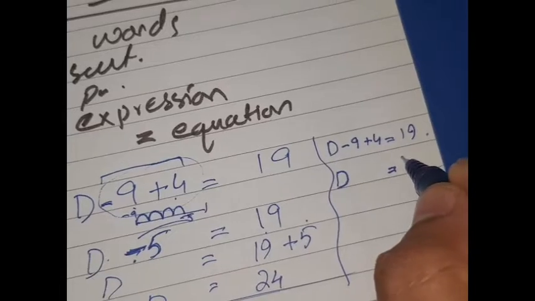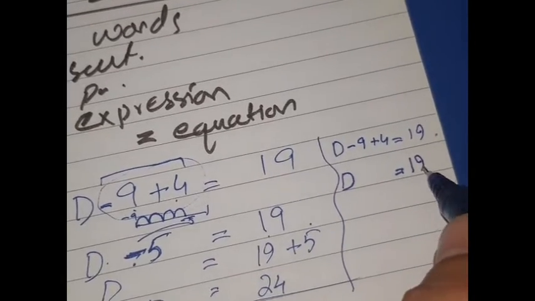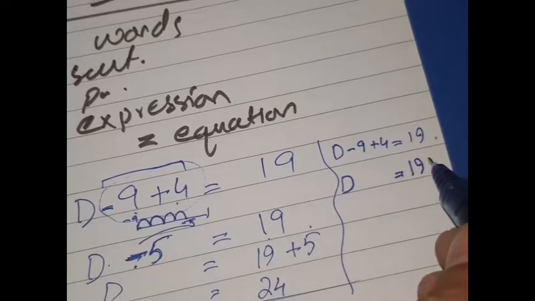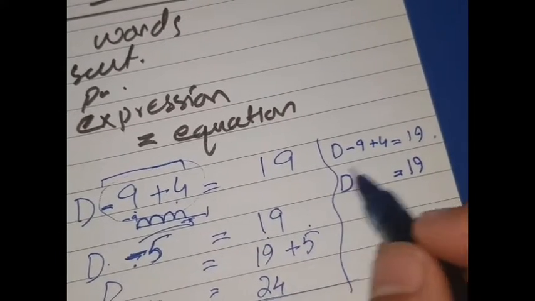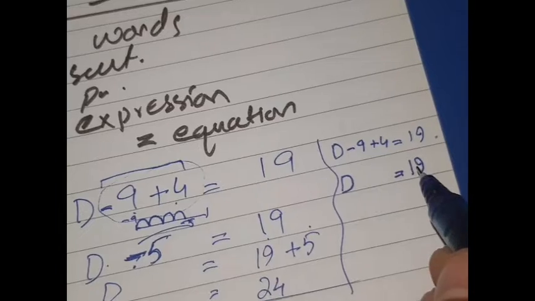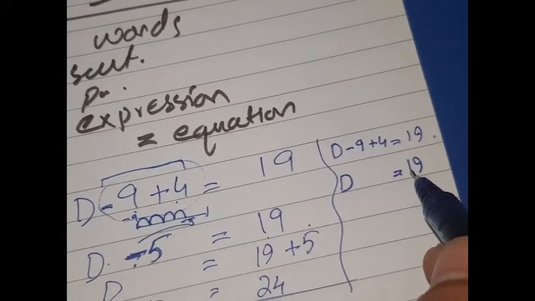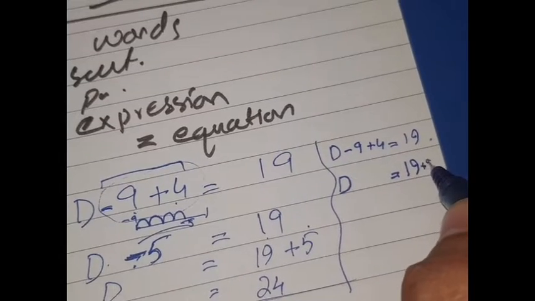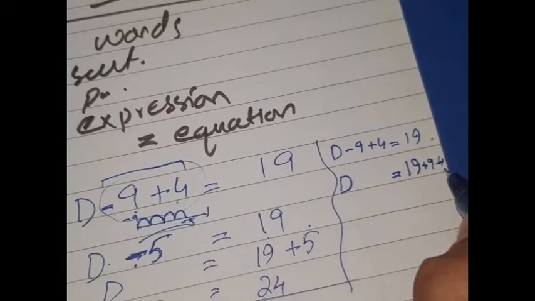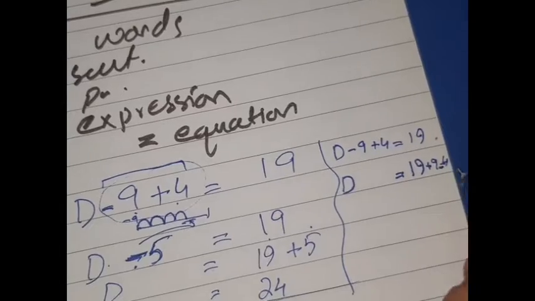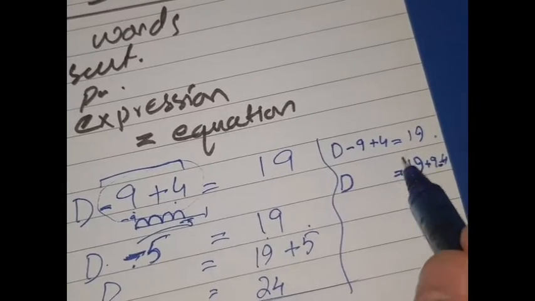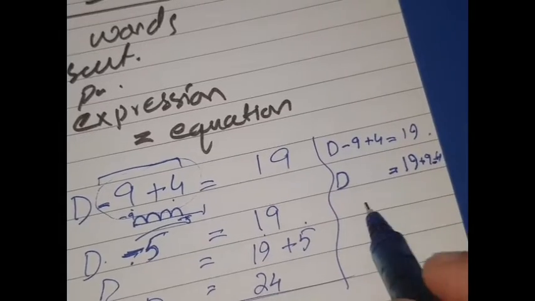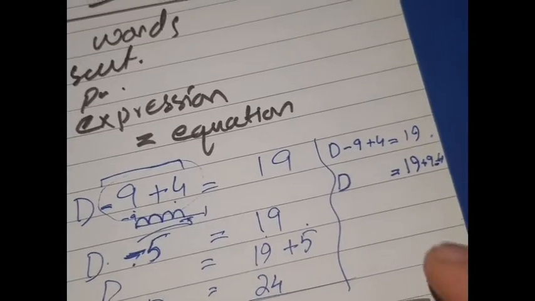Now 19 stays in its place. Please don't change the position of 19, because 19 was next to the equals sign. So 19 is not coming from the other side. We are not changing the sign of 19. So I will put plus 9 and minus 4. It's very congested. Don't do this in your work, because congested work is a big reason for mistakes. You shouldn't try this in this way. Always use some ample space for the question.